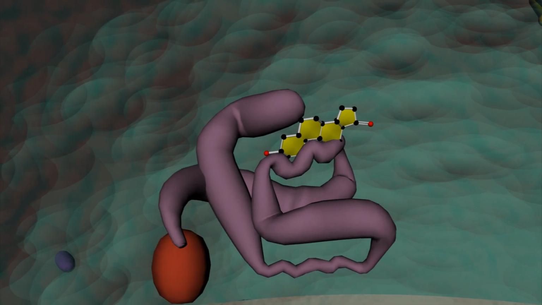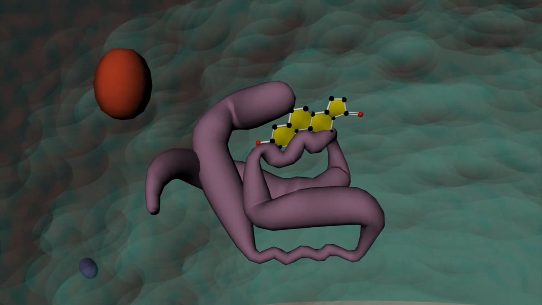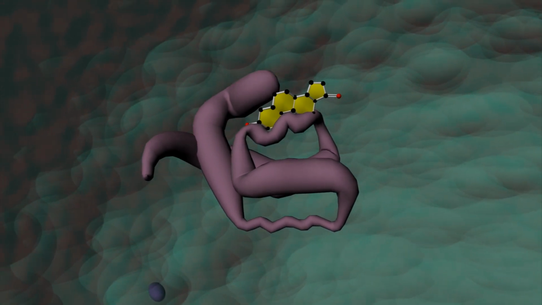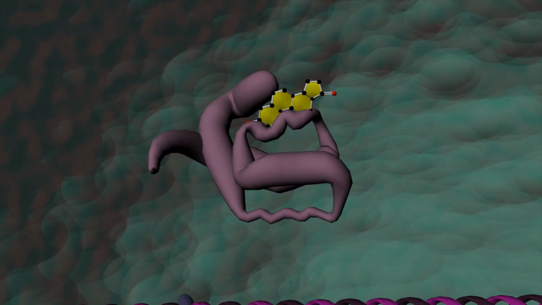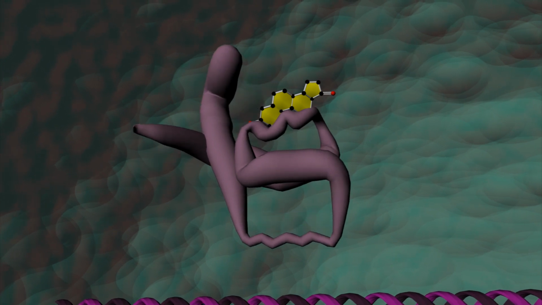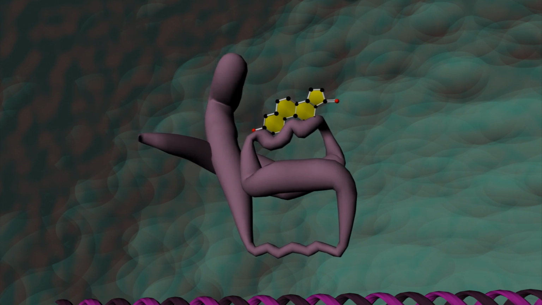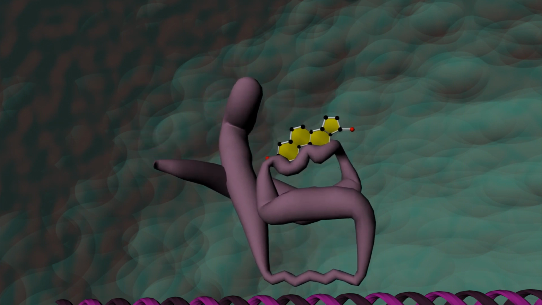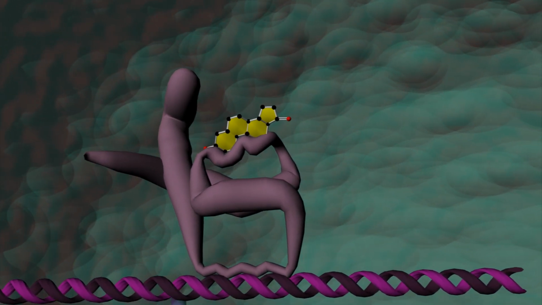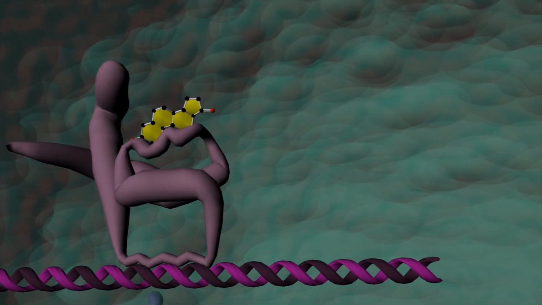This complex then releases a small protein called a heat shock protein. Once released, the steroid receptor complex changes its conformation, becoming an activated steroid receptor complex. Being activated means that the complex can now bind a special section of the DNA called the hormone response element.